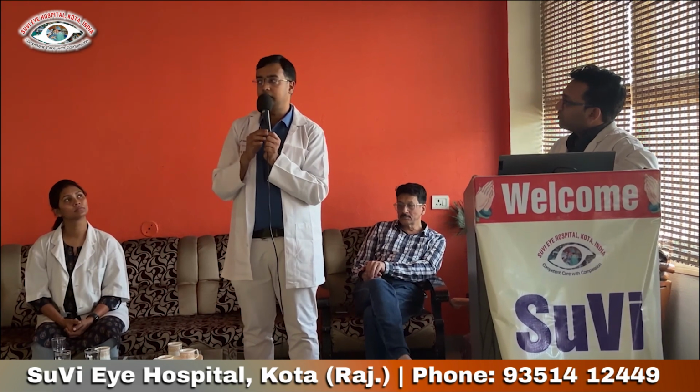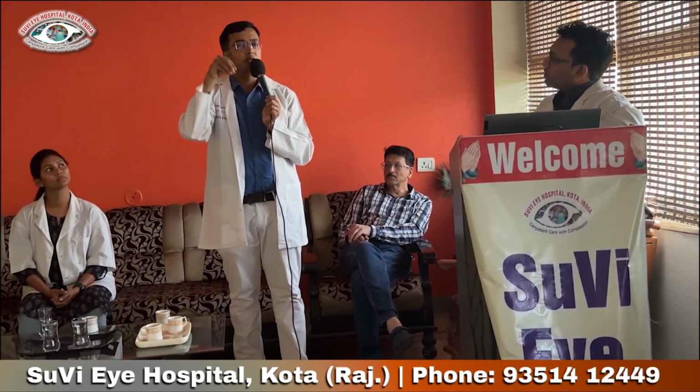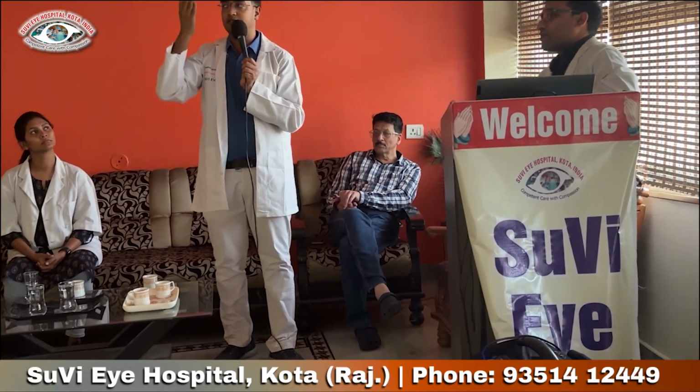And one more important point: the operculum. Sometimes the holes are associated with an operculum. The operculum should not be lasered. The good thing about an operculum is that the vitreoretinal traction is relieved, because the traction has already been relieved and has formed an operculum, but the operculum should not be lasered.